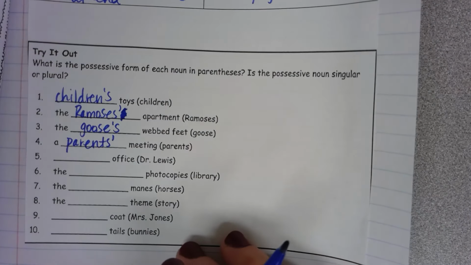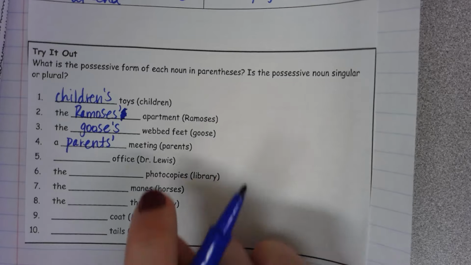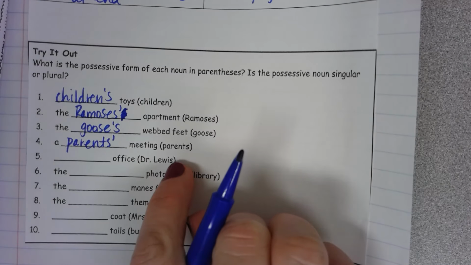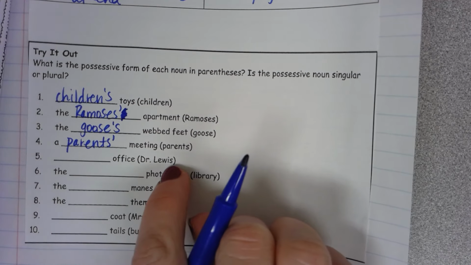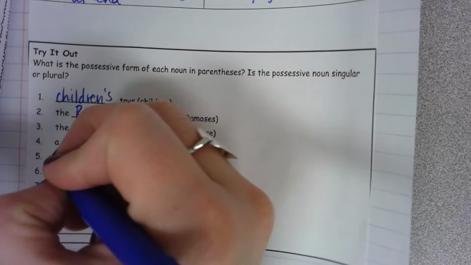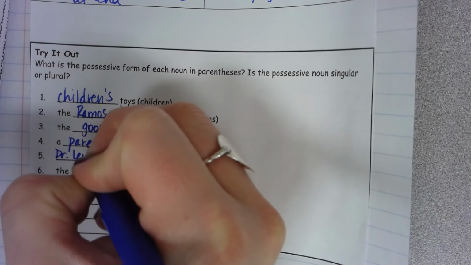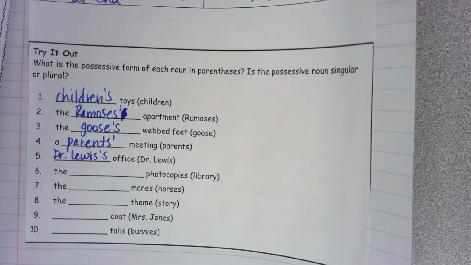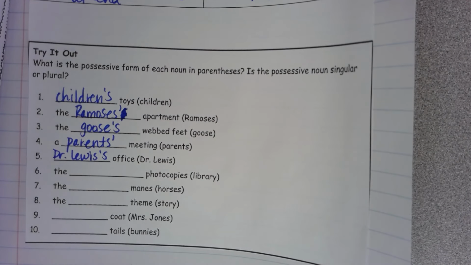Dr. Lewis, Dr. Lewis. Now this is singular. This ends in an S. So here's where it gets tricky. Even if it ends in an S, if it's singular, still add your apostrophe S. So Dr. Lewis's office. Still add an apostrophe S no matter what. Safest bet, worst case scenario, just add an apostrophe S.